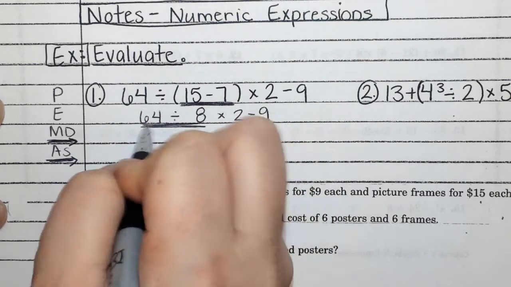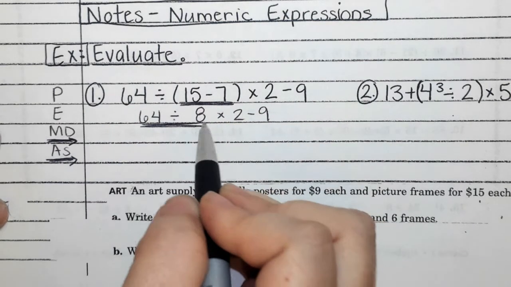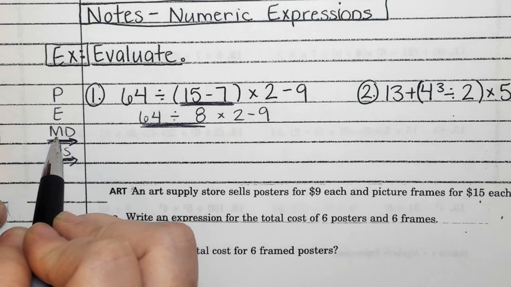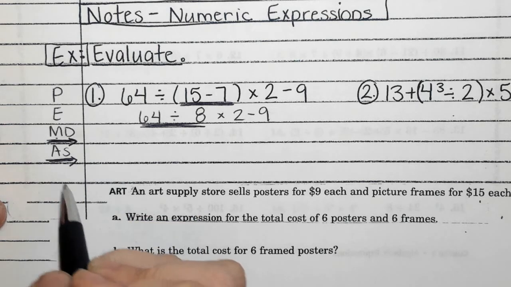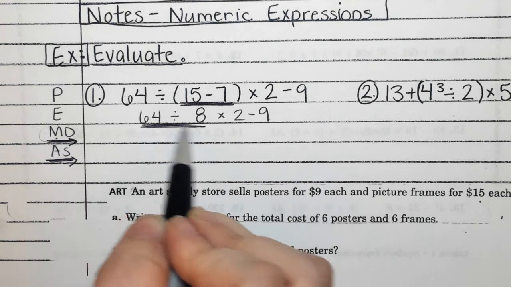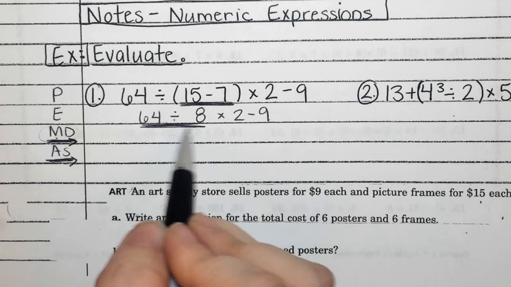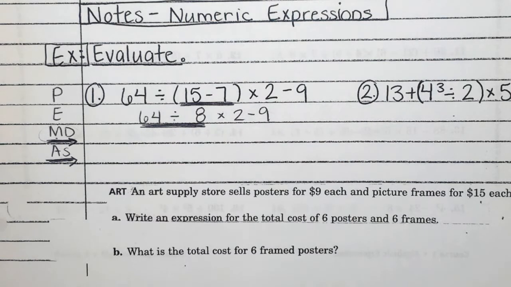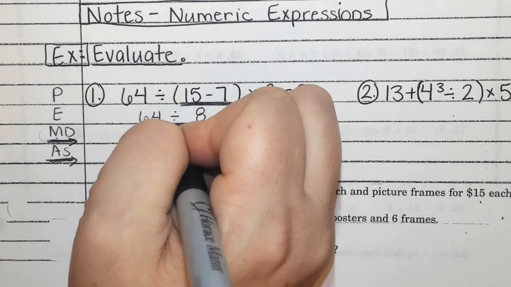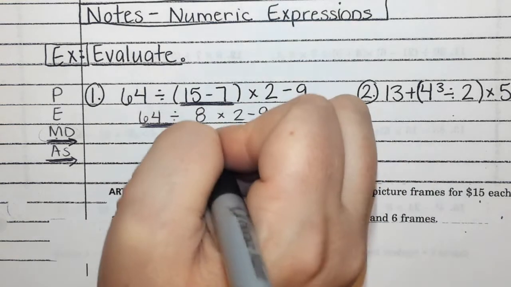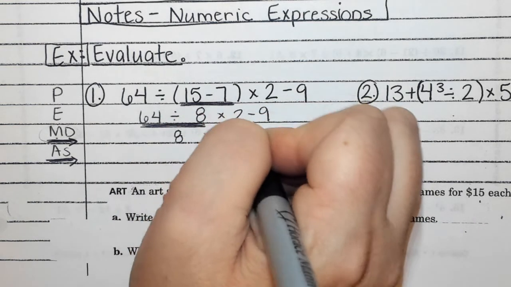Brayden, can you explain to me why you didn't multiply? Because a lot of us probably thought, hey, M comes first. But remember, is it just my Aunt Sally? No. My dear. So which one of those comes first in the problem? The dear. The D, the dividing. Okay? So we're going to do that one first. All right? So 64 divided by 8 is 8 still. So 8 times 2 minus 9.